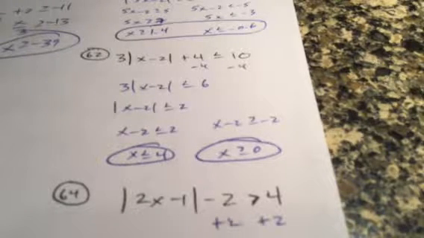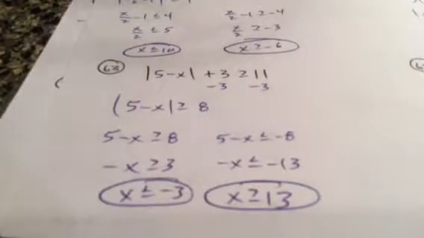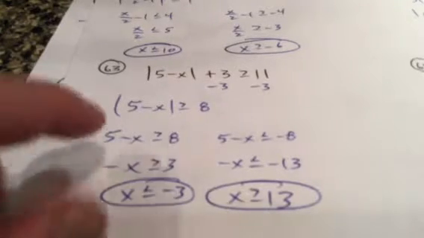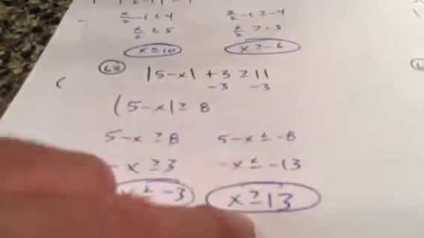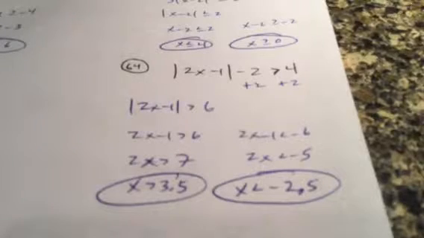And folks, your last two, I want to talk about 63 because you got to divide by a negative. You're going to have 5 minus x greater than or equal to 8. 5 minus x less than or equal to -8. When you divide by a negative, that flips, and then that sign flips. And 64, add 2, so you have 2x minus 1 and the absolute value greater than 6. Your two inequalities are as follows, and they solve pretty easily.